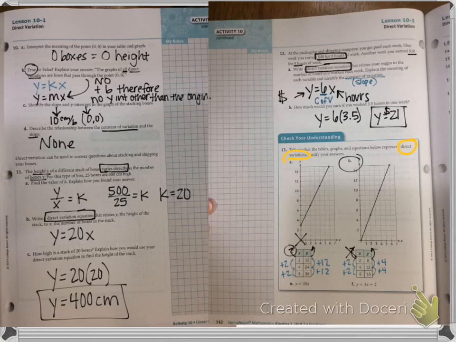E. Yes, because it's in the form of y equals kx. F? No, because there is a y-intercept. Therefore, it does look like it's constantly varying, but it doesn't go through the origin.